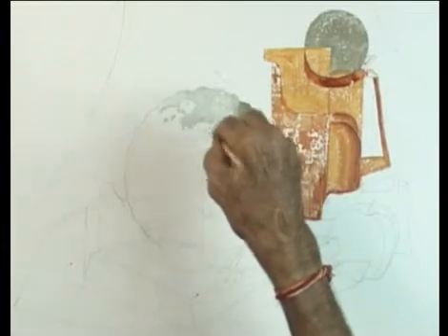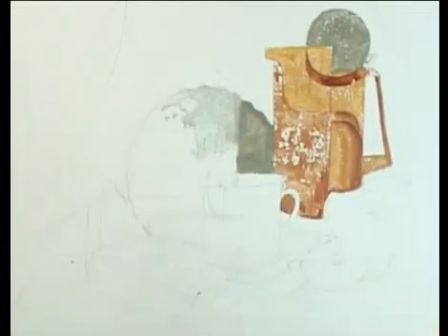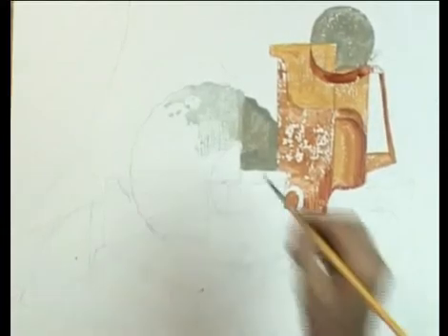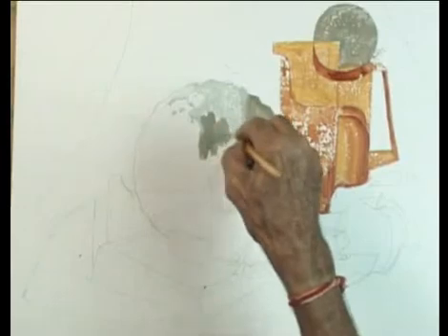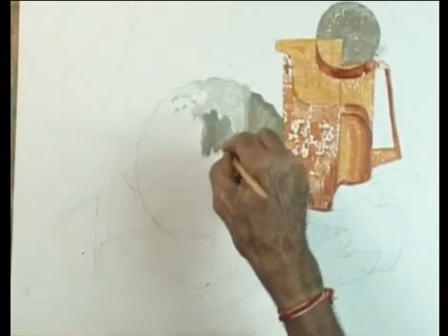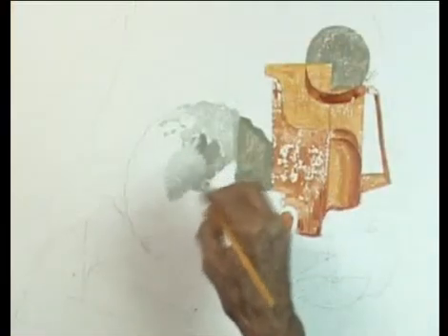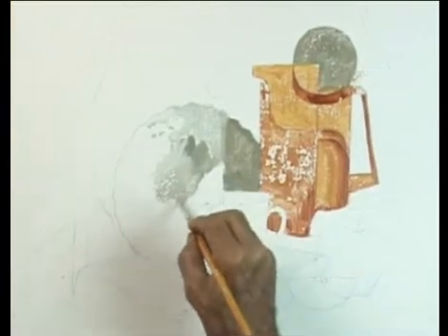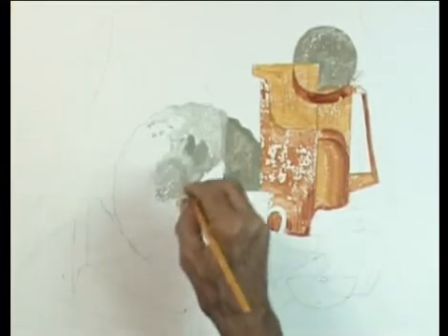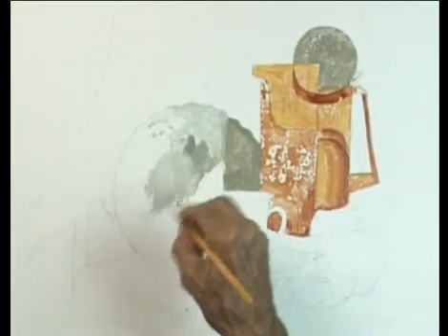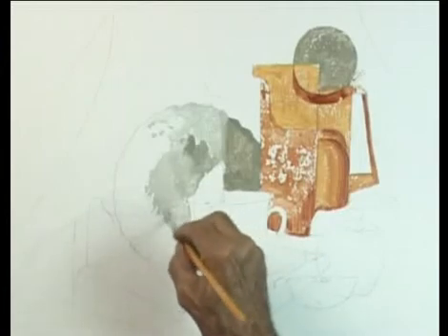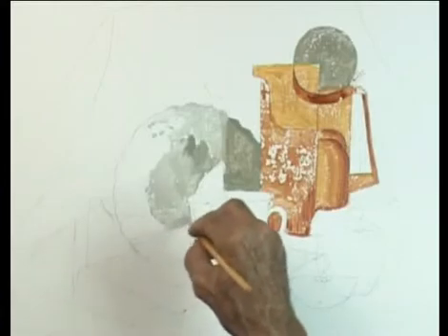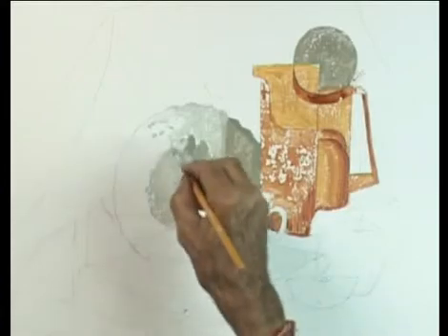So I am using the body color of the palette first, a flat greyish white. In the lighted area I am using the lighted effect. I have to be careful about the outlines, the contours, which I have drawn already and explained already.